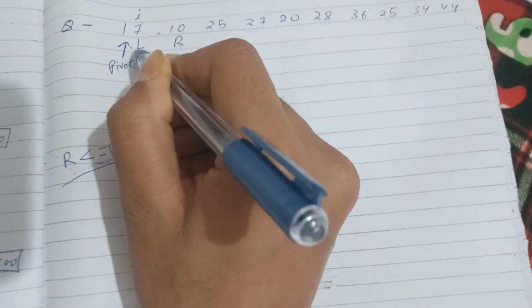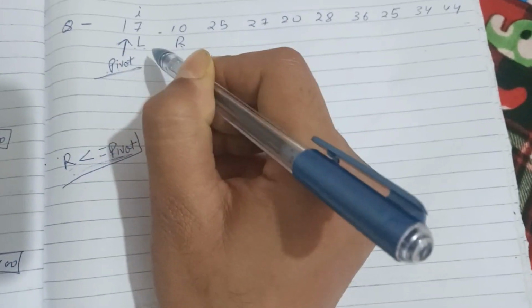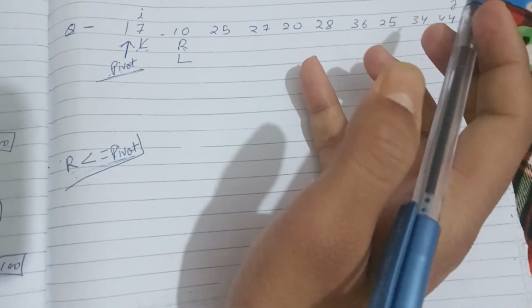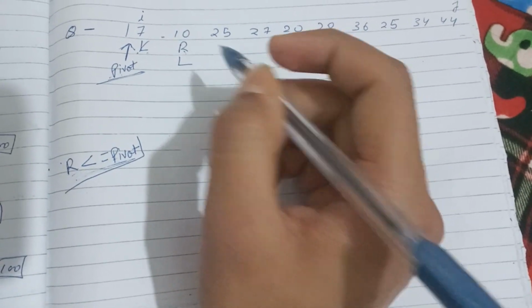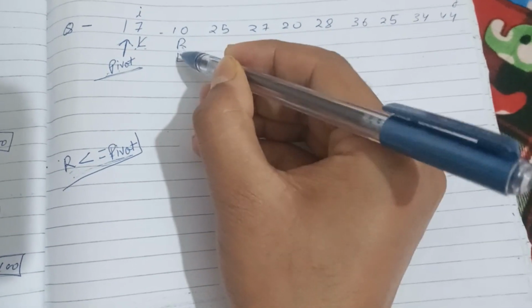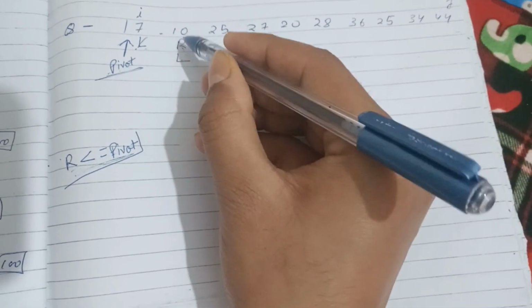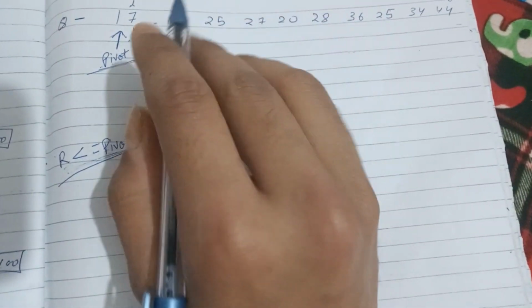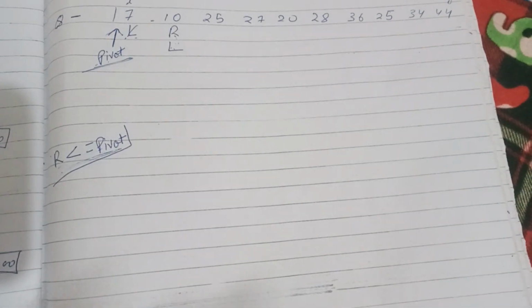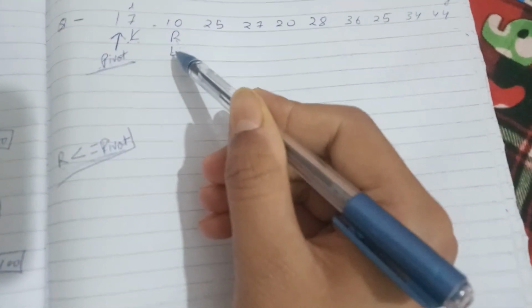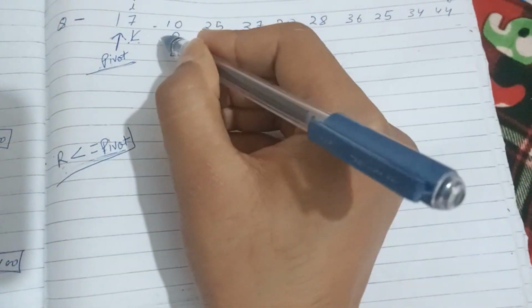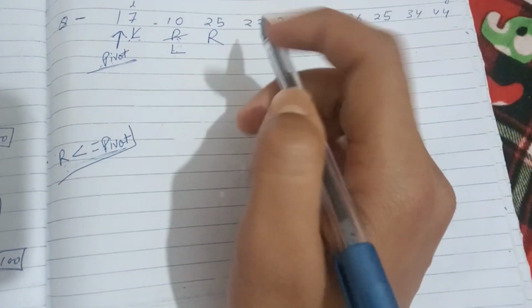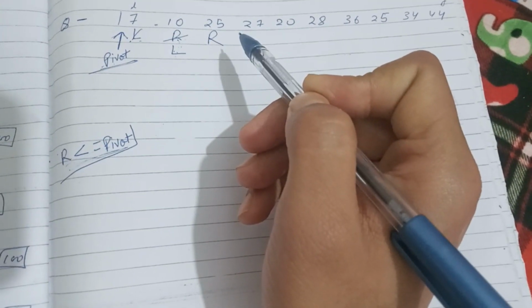If R is smaller than or equal to the pivot element, you first increment L, like this. And what you're going to do next is you simply swap the values of L and R. Since here L and R are the same, if you swap L and R, it doesn't change anything. Okay, so after swapping the values of L and R, you simply increment R by 1. Okay, then what will you do now?